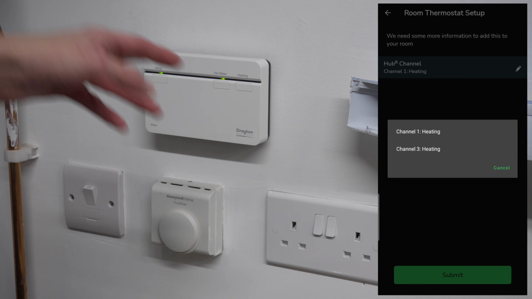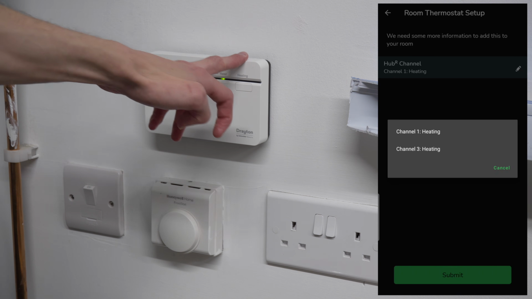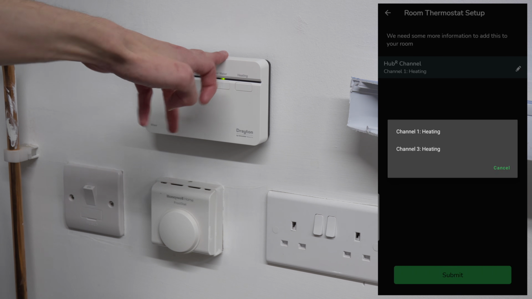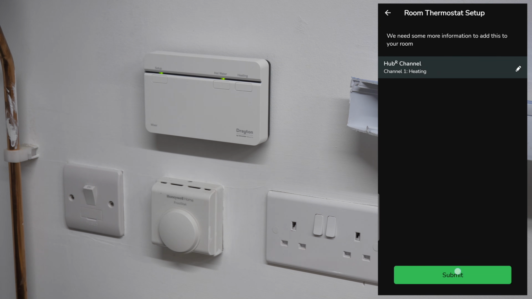And if you remember from when we wired it, the first heating zone is connected to terminal 1, and the second heating zone is connected to terminal 3, with terminal 2 being the hot water. So this is where we pick which of those 2 heating zones this thermostat controls. For my setup here, channel 1 or zone 1 is what the downstairs hallway is using, so we'll pick channel 1 heating for that.